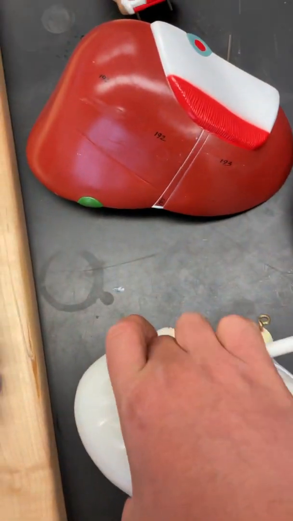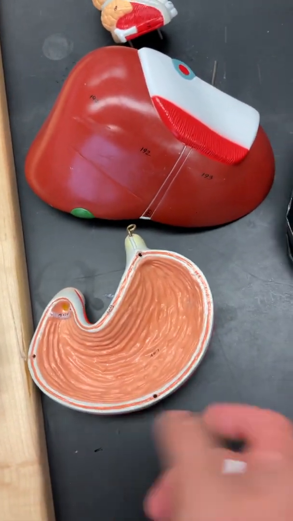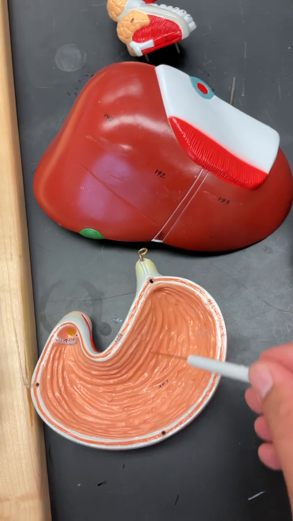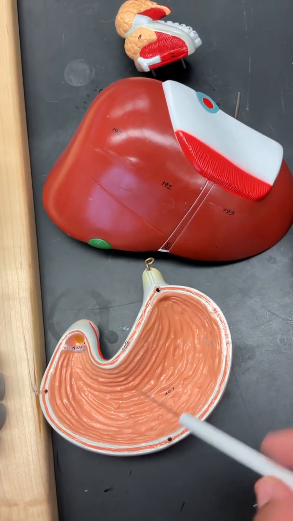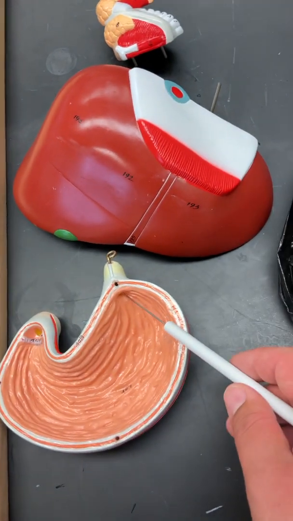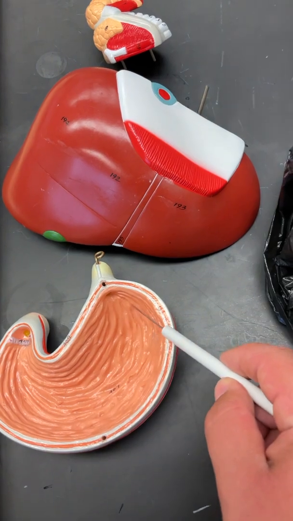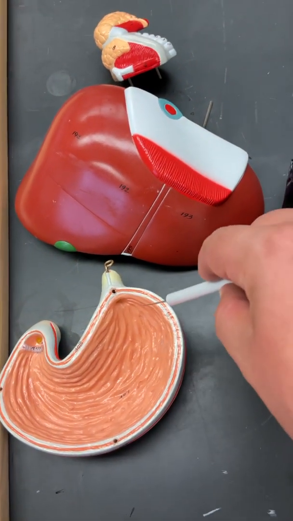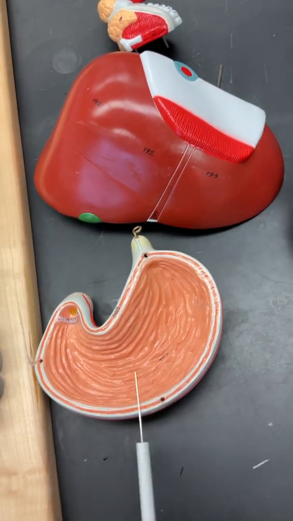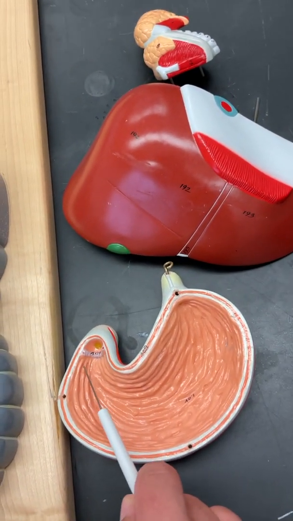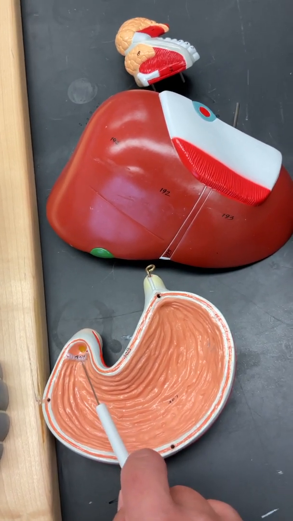If we were to open the stomach, the first thing you might notice is all those folds throughout. Those are called the gastric folds or rugae. So here is where the esophagus ends. And this first area, that's the cardia, followed by the fundus, the biggest area, which will be the body of the stomach, ending with the pylorus and pyloric sphincter.